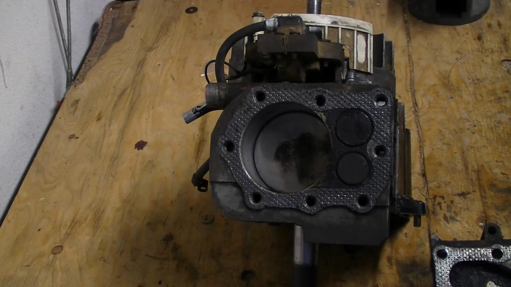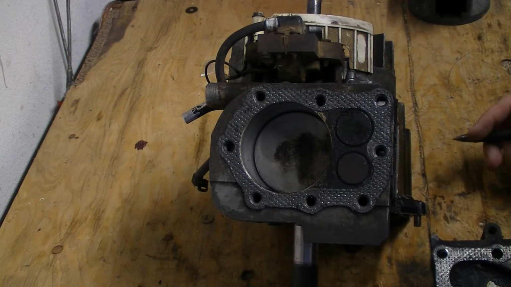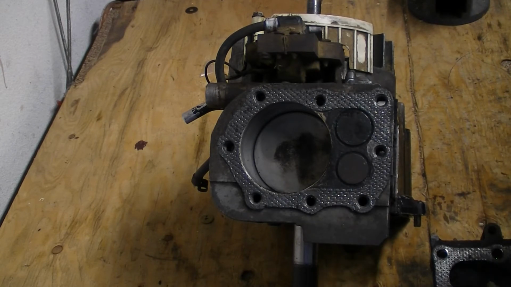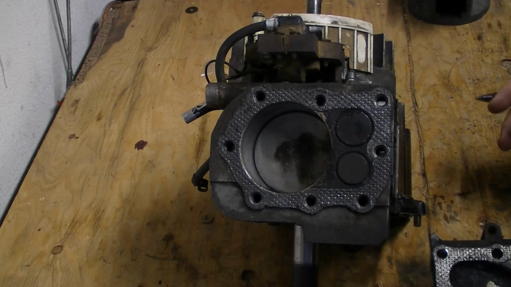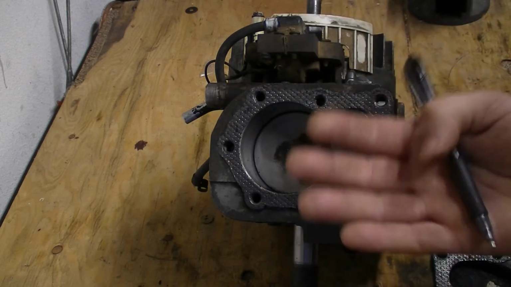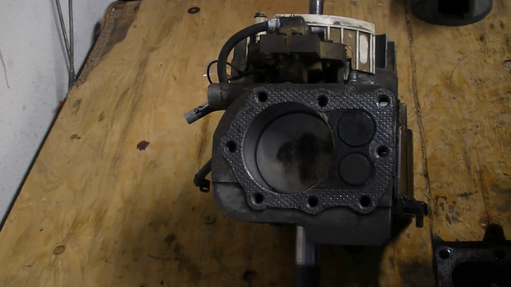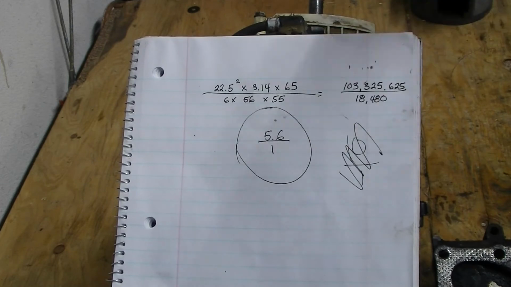So in high-performance cars, you'll see compression ratios of like 11.5, 12.5, 13, and those are high performance engines where you're getting really good gas mileage and really good horsepower out of your engines. Now this engine, as you can see, has a compression ratio of 5.6 to 1.